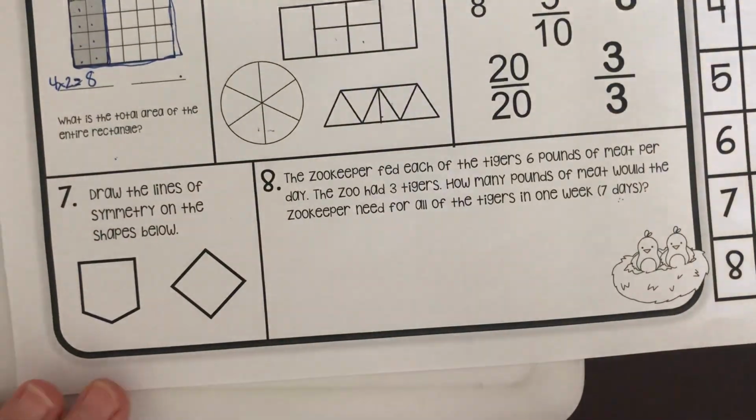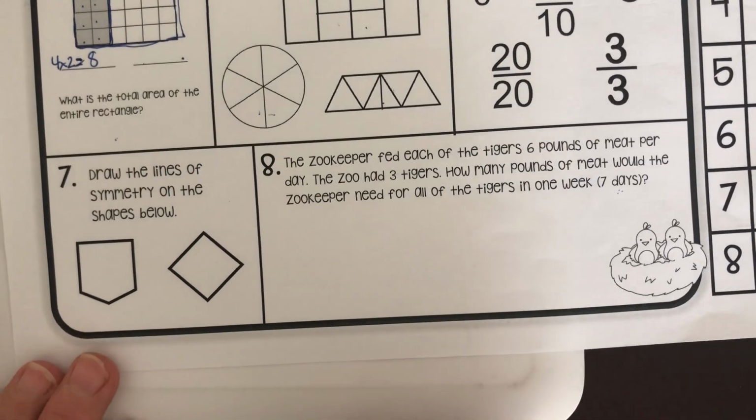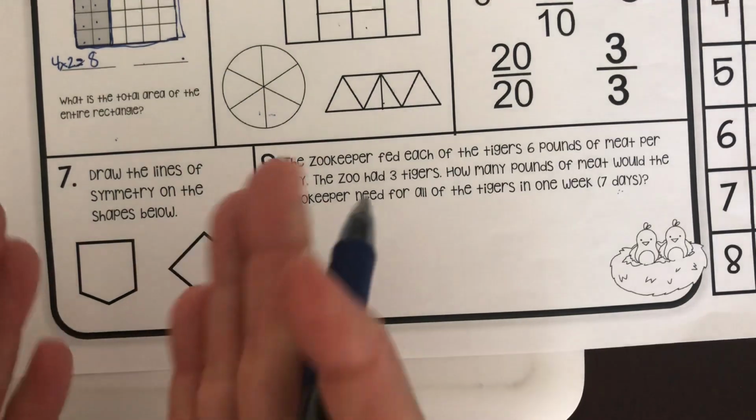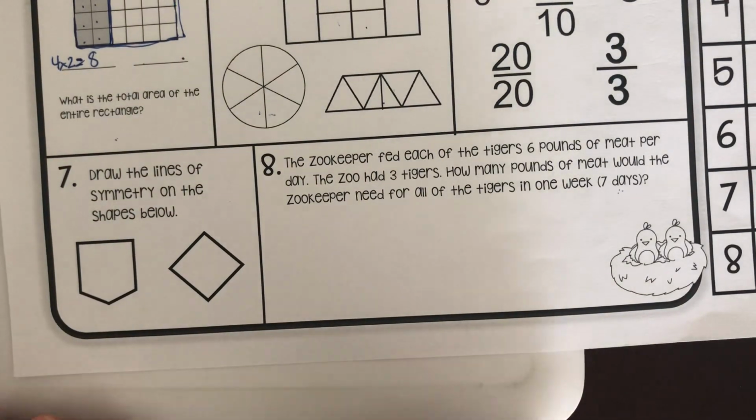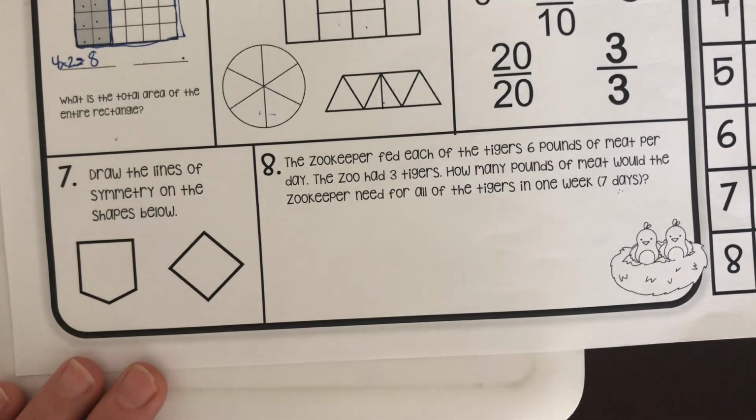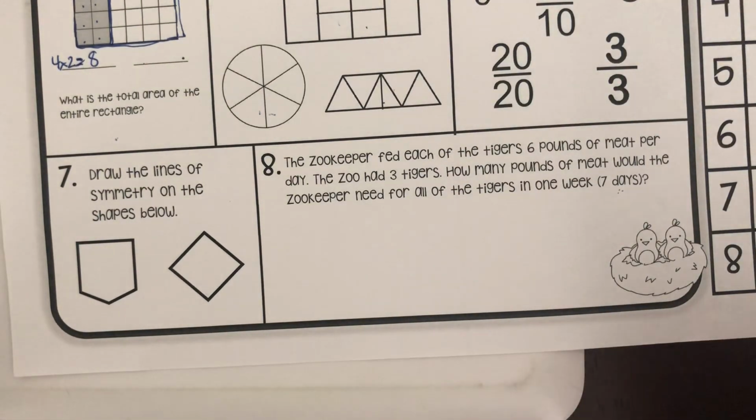Draw lines of symmetry. Okay, this one only has 1. Remember, a symmetry line is where you can divide a shape into half and it can fold on top of it. One side of it is exactly the same as the other side. This one has 2 choices. There's 2 places where you can divide that, okay?